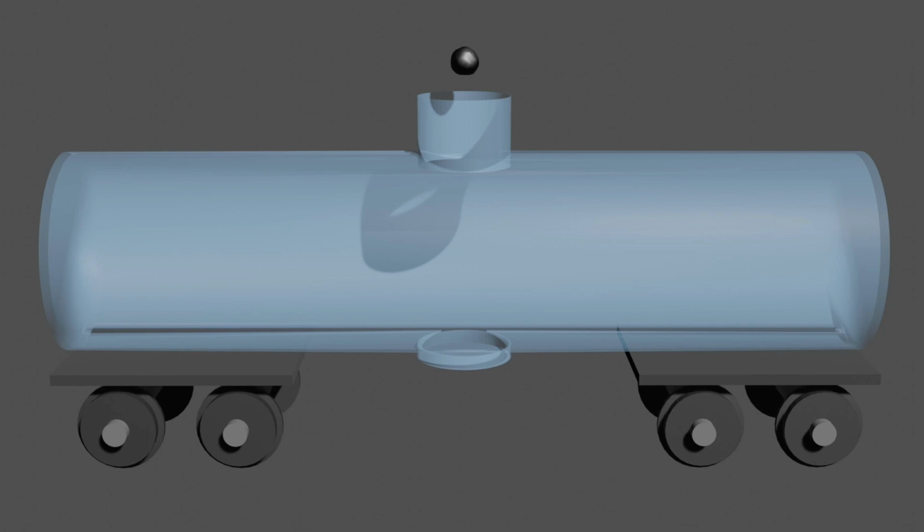For example, an operator samples a product and finds the H2S levels too high, so they dose scavenger directly into the railcar and then retest the product for H2S. This simulation shows an empty railcar dosed with a pail of scavenger. You can see it settles on the bottom of the railcar.